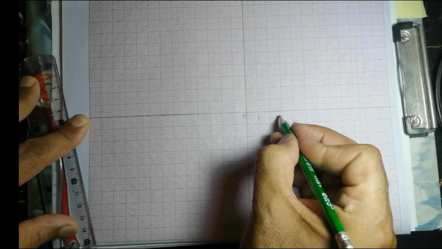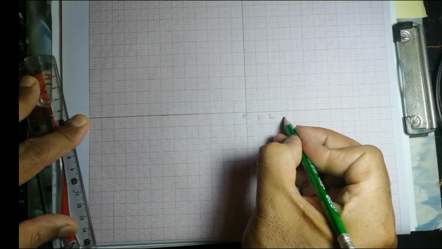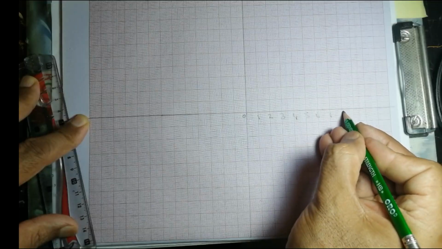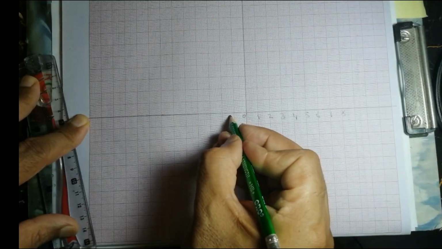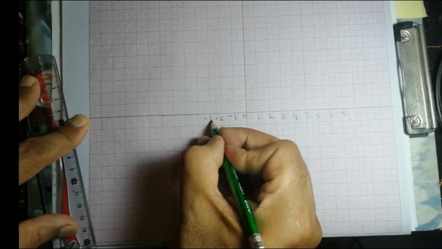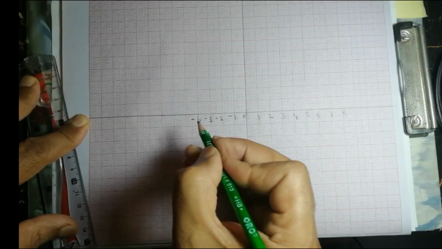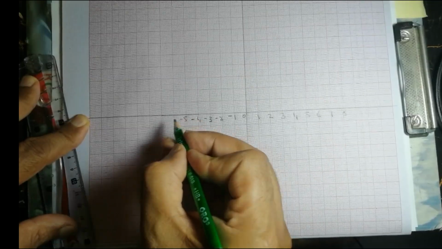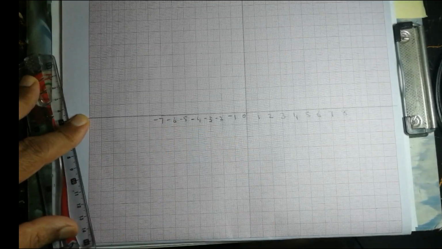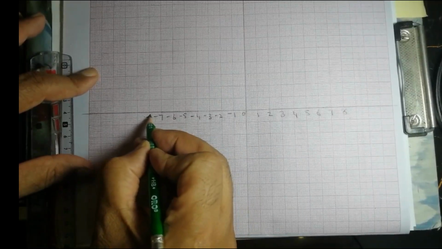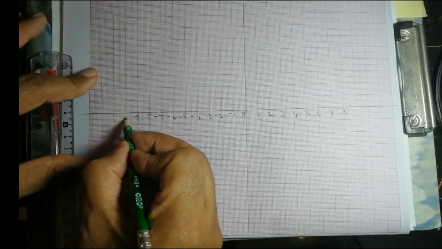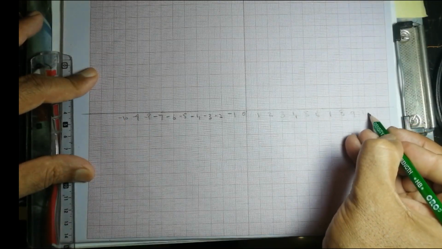So 1 centimeter is 1, this is 2, this will be 3, 4, 5, 6, 7, 8, and on this side negative numbers: -1, -2, -3, -4, -5, -6, -7, -8, -9, and -10, and so on.